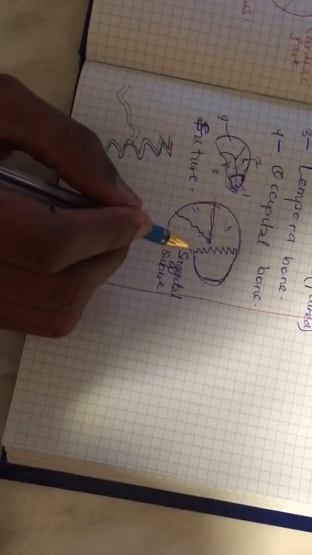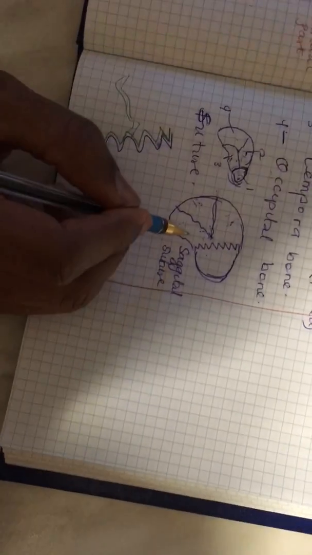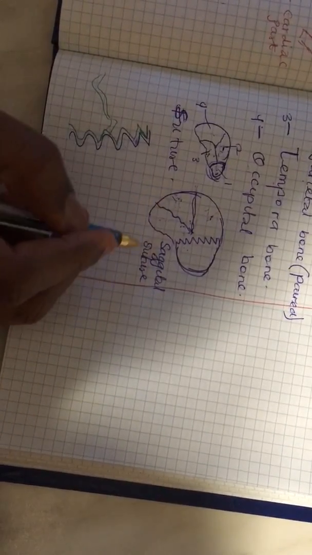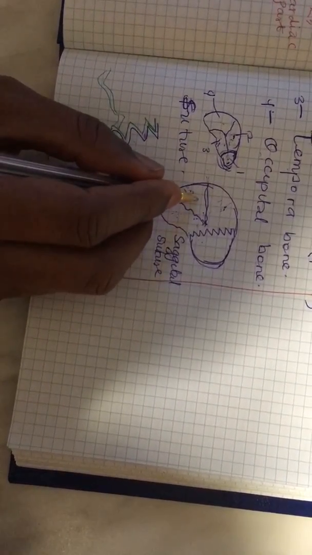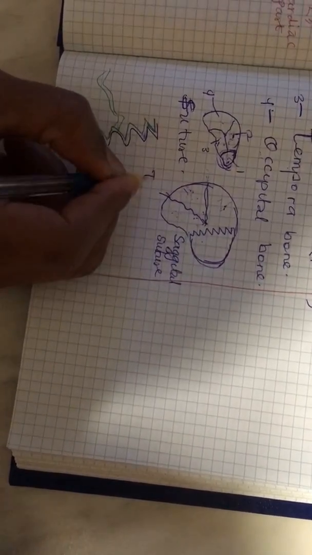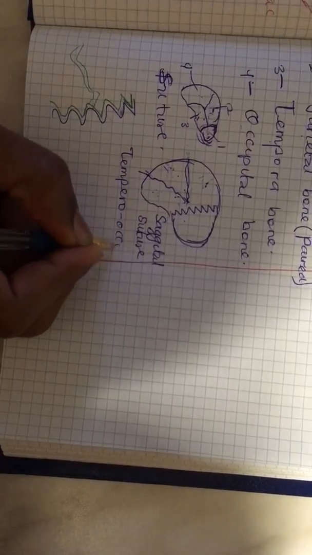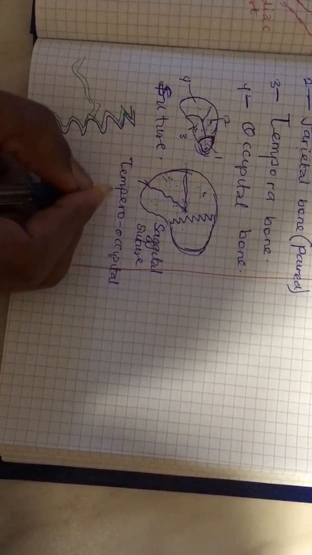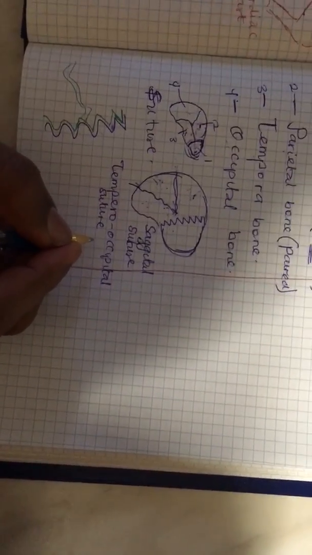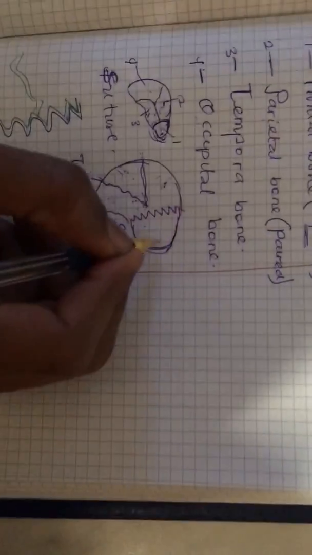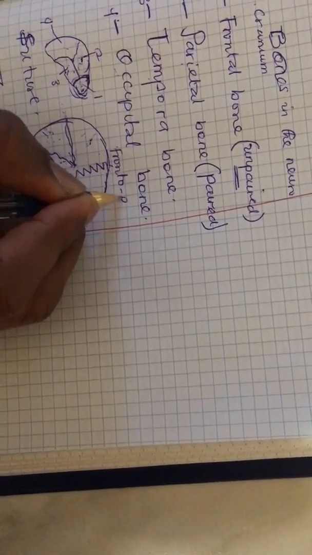Occipital, we have what they call temporal. Occipital and temporal. So the one that is between the temporal and occipital is called the temporal occipital suture. You understand? And so you can see here the frontoparietal suture.